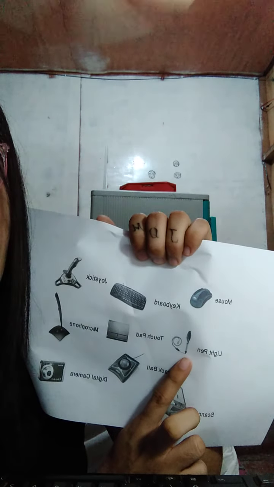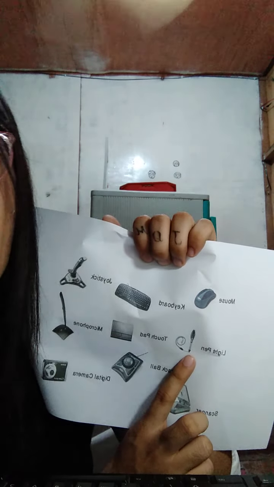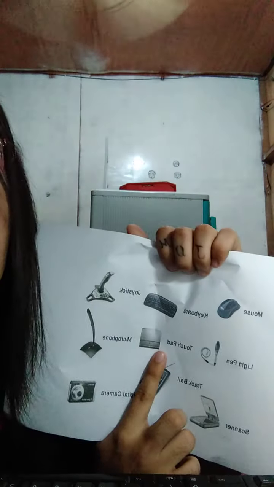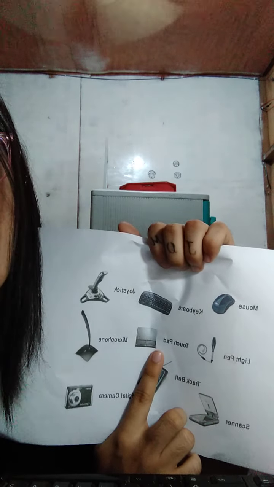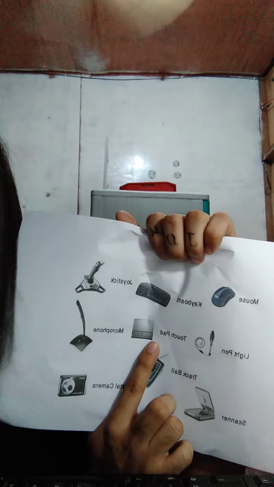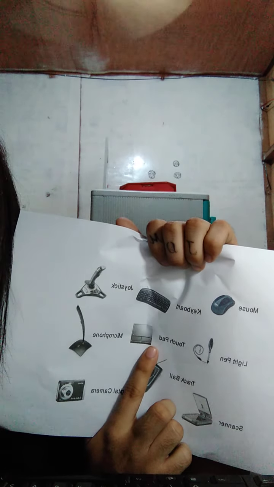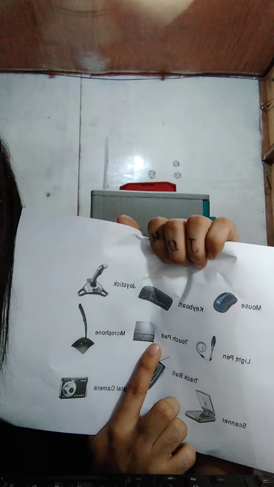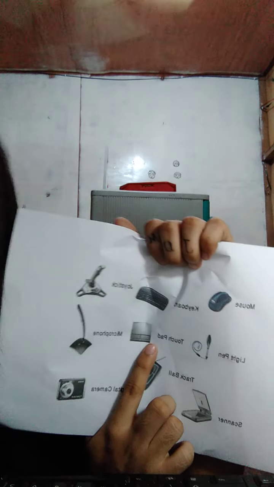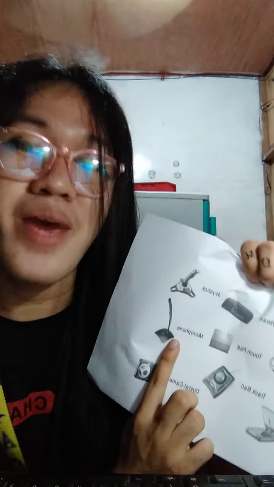A light pen is a computer input device in the form of a light-sensitive wand used in conjunction with a computer's cathode ray tube display. The next is a touchpad. A touchpad, also called a trackpad, is a type of input device for computers that does the same things as a computer mouse. It is made of a flat, touch-sensitive surface which the user slides one or more fingers on to move the cursor on the screen.